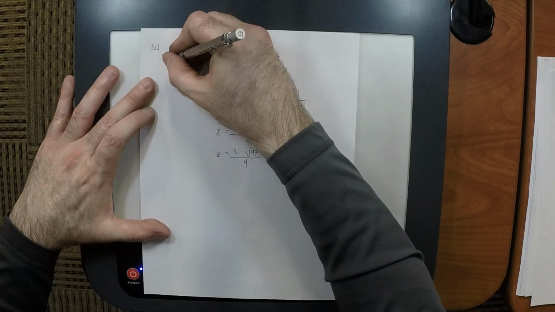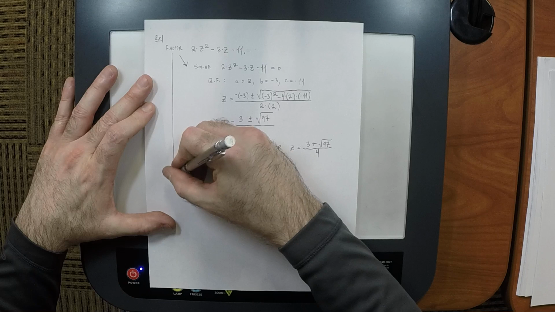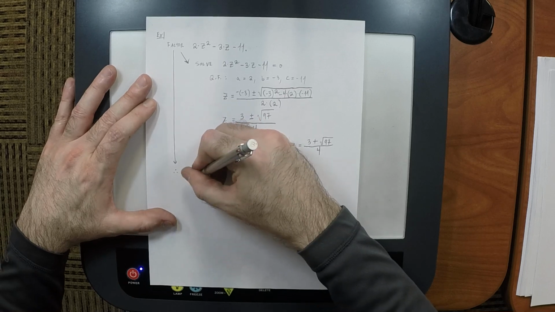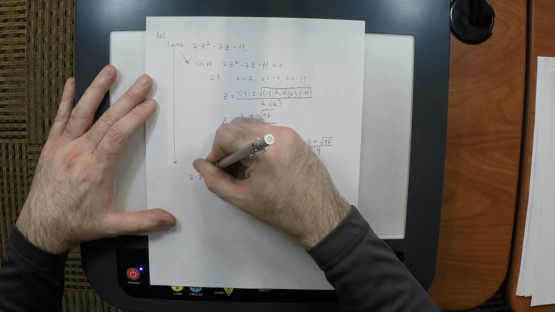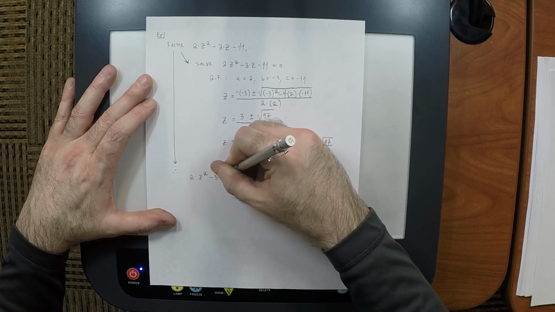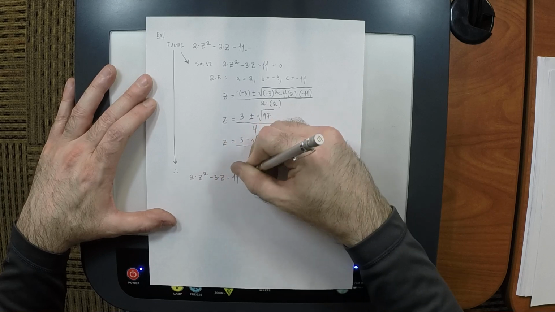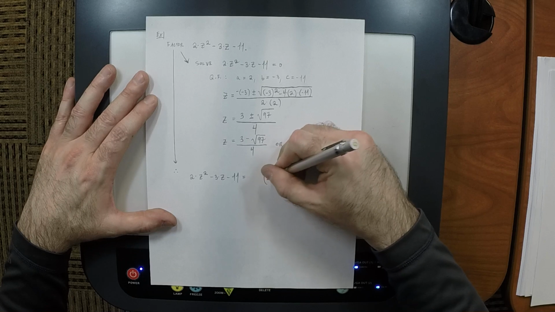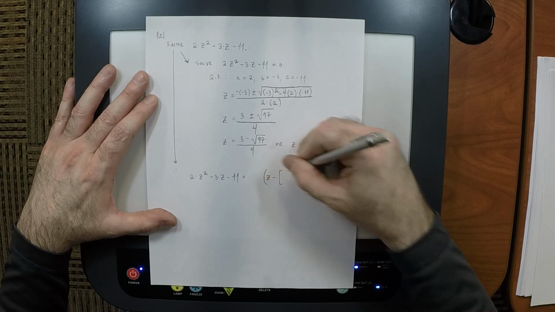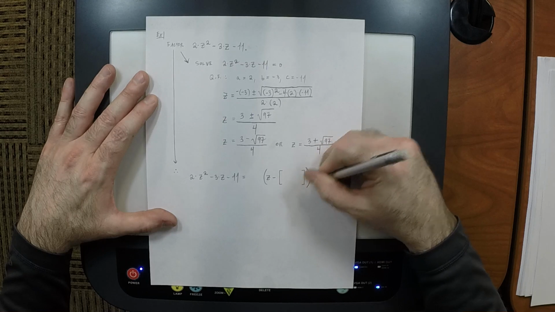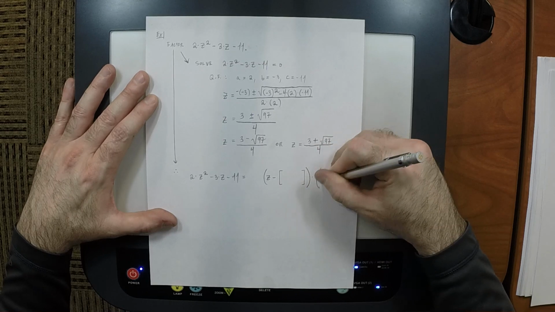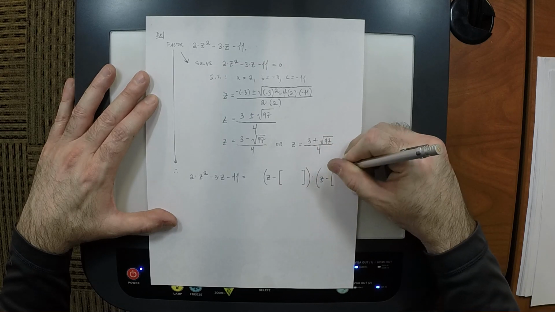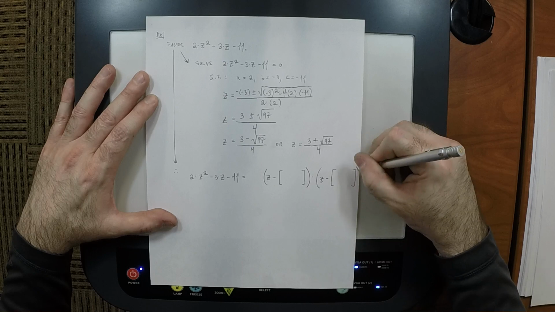So to get the answer to the question, we say, therefore, 2z squared minus 3z minus 11, its factorization should look like this. It should be z minus a slot to write something in, multiplied by z minus another slot to write something in.